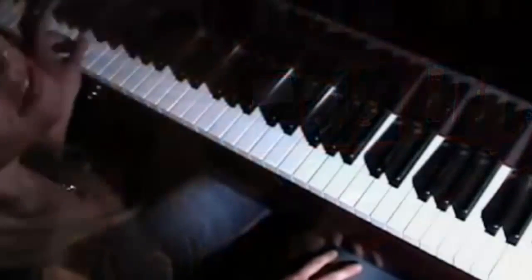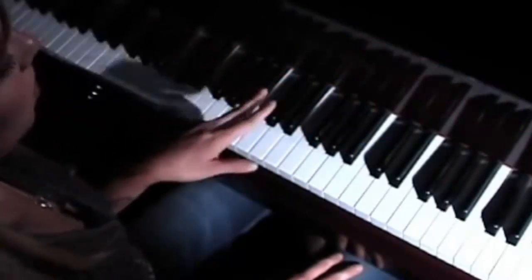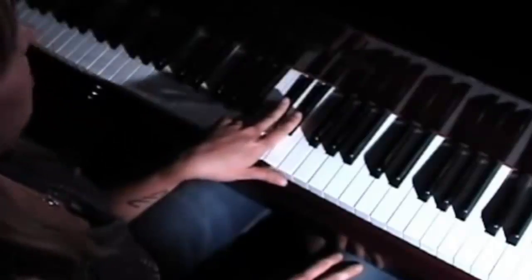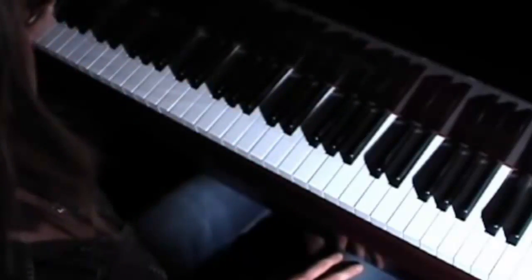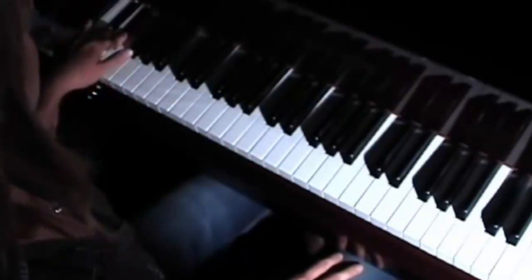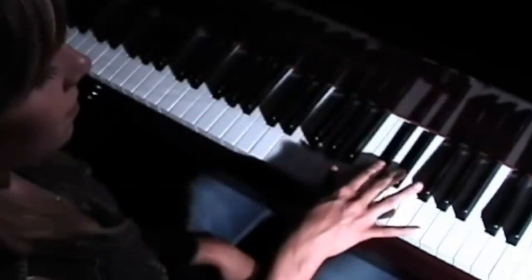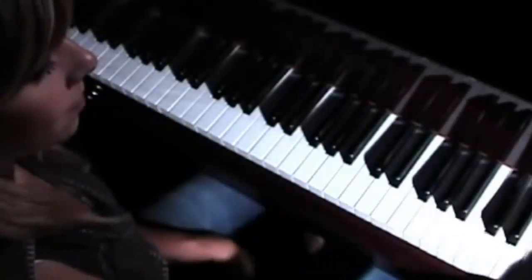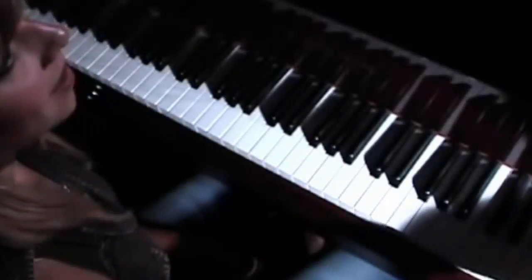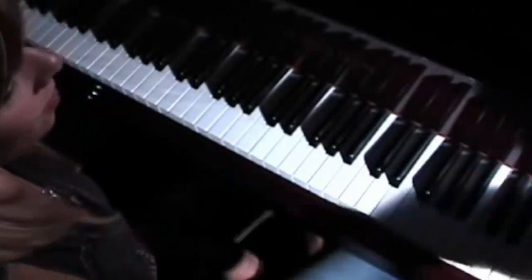There's one set, there's the next set. Okay? So there are all these sets of 2 black keys together, and then there are all these sets of 3 black keys together. So I want you to find those and play them with me as well. I'll start at the top of the keyboard.